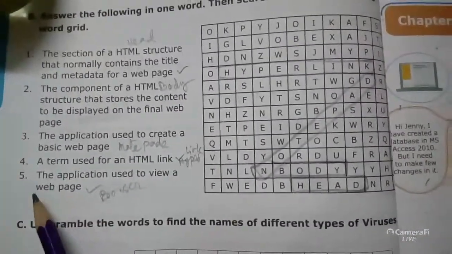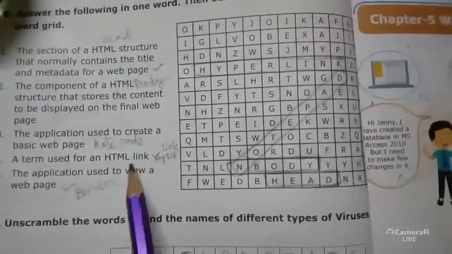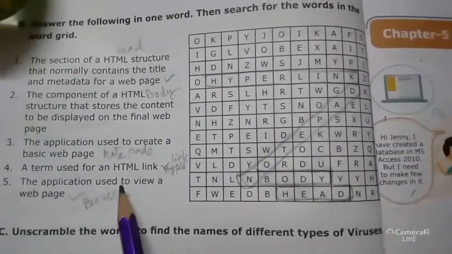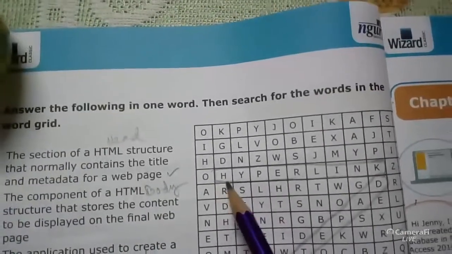Next, a term used for an HTML link, that is hyperlink. We get the link from one page to another page, that is called hyperlink. See here, it is here, hyperlink.